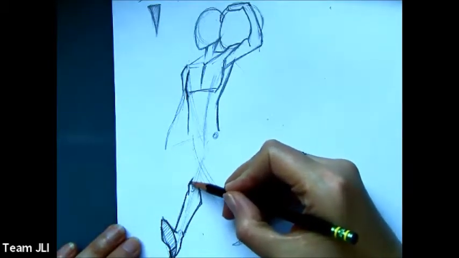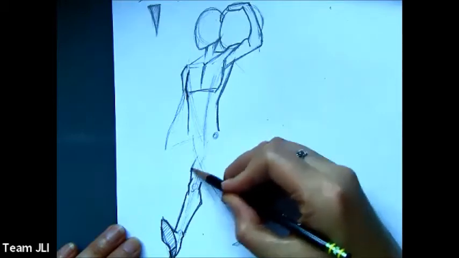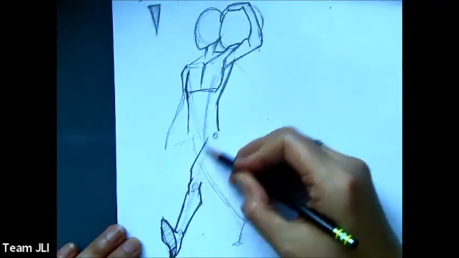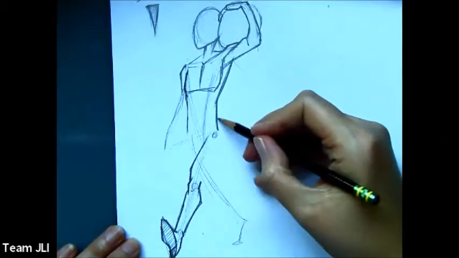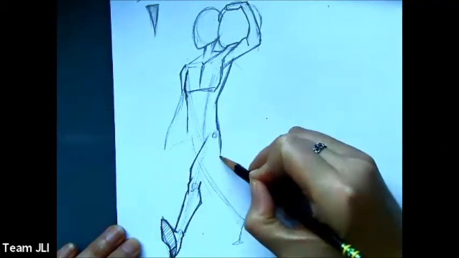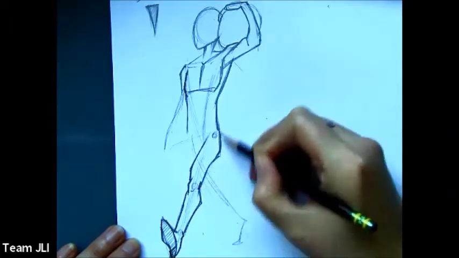Then for the thigh muscles, we'll have again, kind of in reverse, that shorter line and then a longer line back up to the hip. And I can come around that hip joint and connect everything back up.